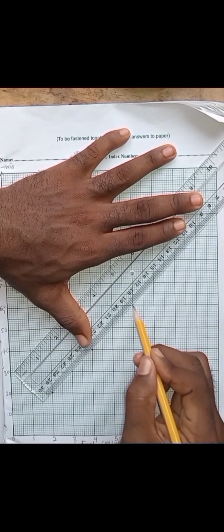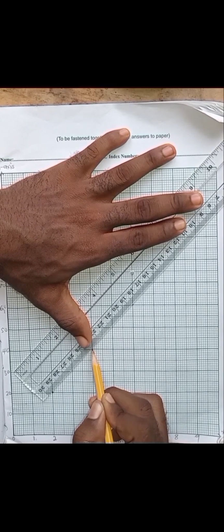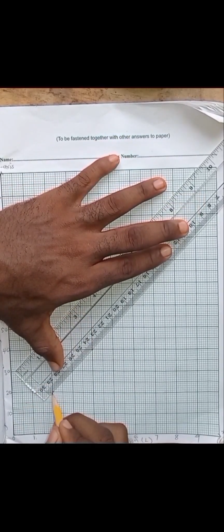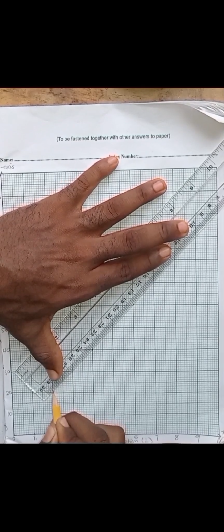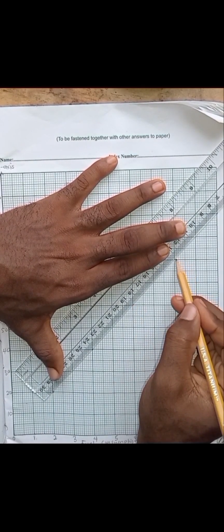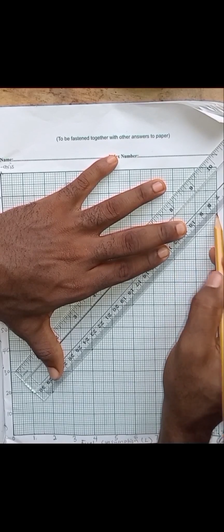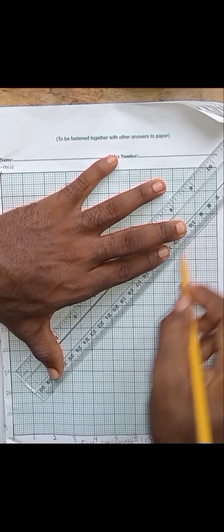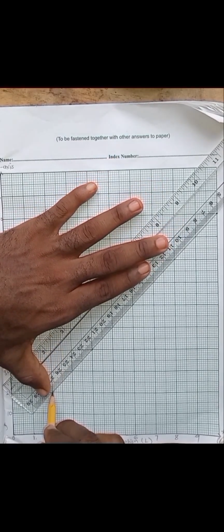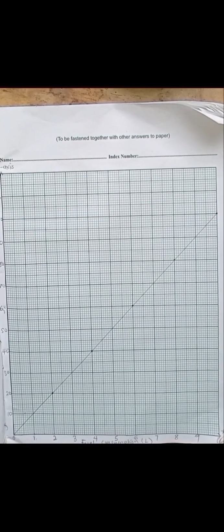I'm trying to align this. I have to feel the ruler hit the tip of the pencil as I engage the points. Make sure everything is aligned. Then I draw. We have our line graph, or linear graph to be specific, neatly drawn.